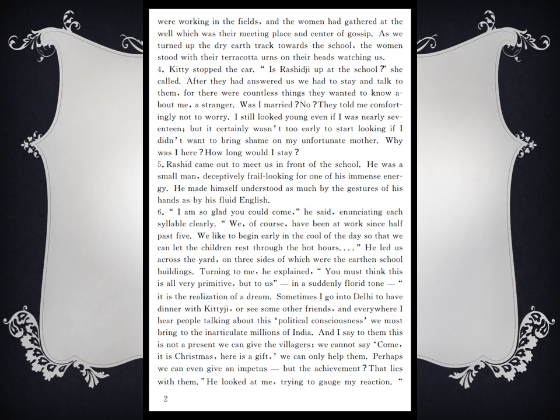And everywhere I hear people talking about this political consciousness we must bring to the inarticulate millions, the villagers, millions of India. Now, he was talking about when the other friends and Kitty ji and Rashid all gathered at one place and had dinner in Delhi. So what did they all talk about?